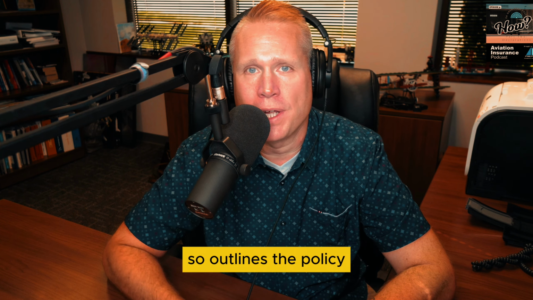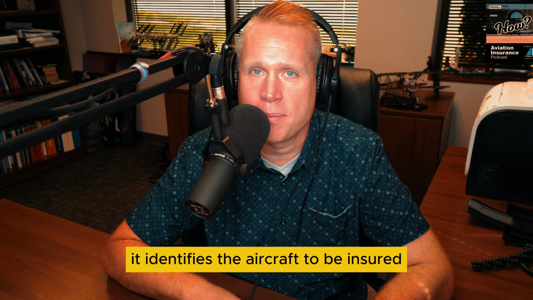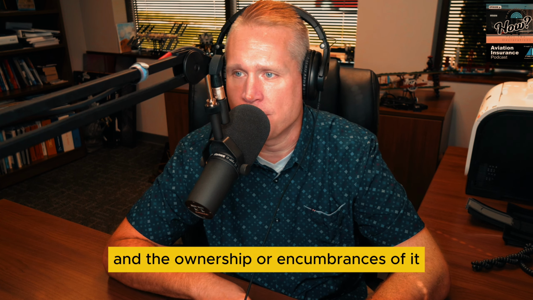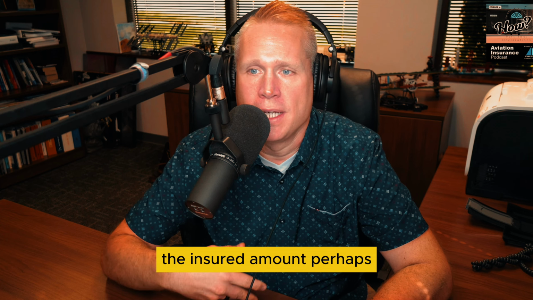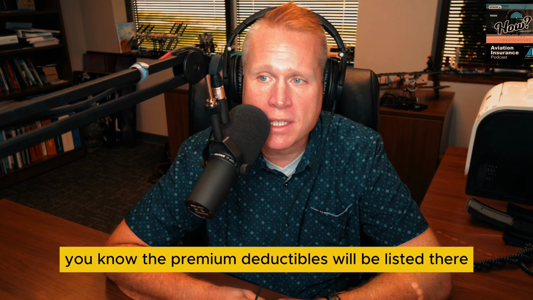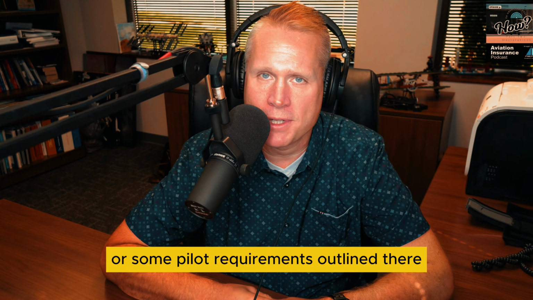So it outlines the policy, its coverage. In the aircraft policy, it identifies the aircraft to be insured and the ownership or encumbrances of it. It identifies those key limits of liability, the insured amount, perhaps, the premium, deductibles will be listed there. Usually you will see some approved pilots or some pilot requirements outlined there.